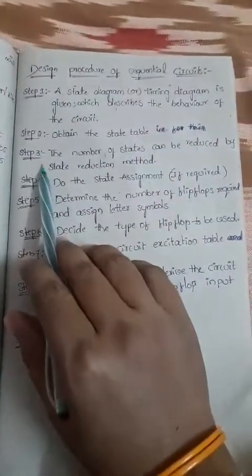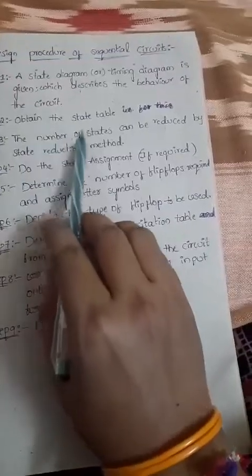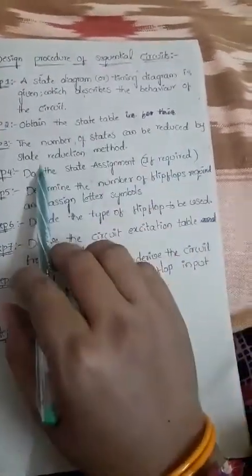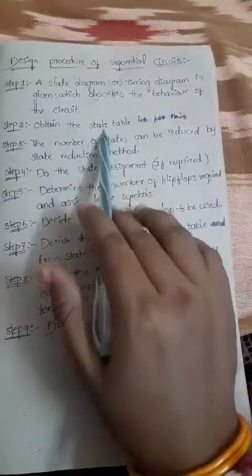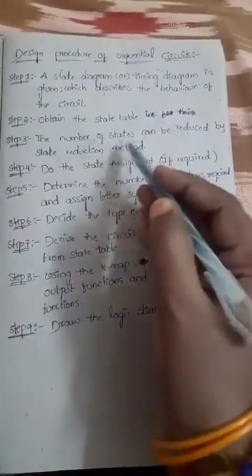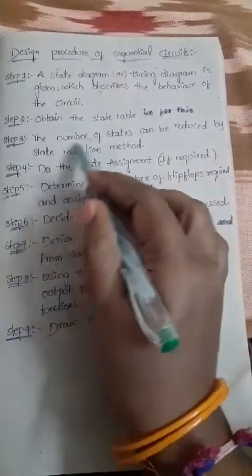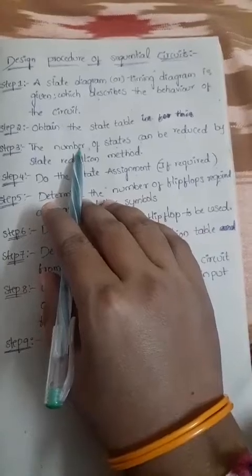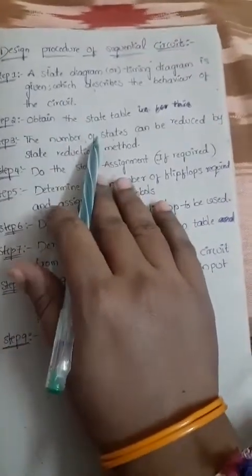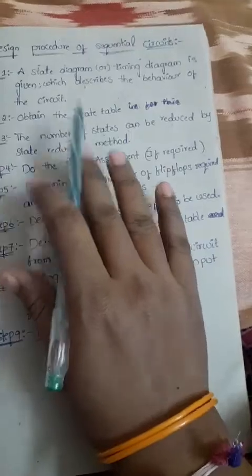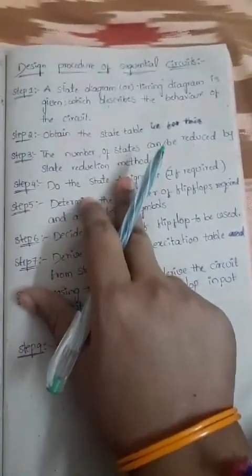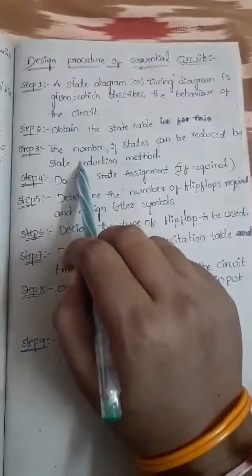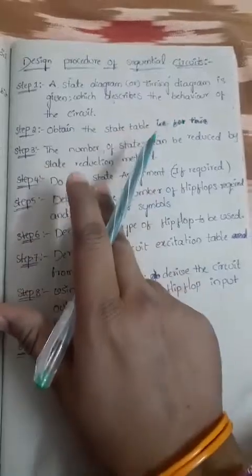Now coming to step 3: the number of states can be reduced by the state reduction method. After getting the state table, the next step is to reduce the number of states. We have already studied the state reduction method. If you want to reduce the number of states, two states must be similar, that is, the present state and next state values should be similar.